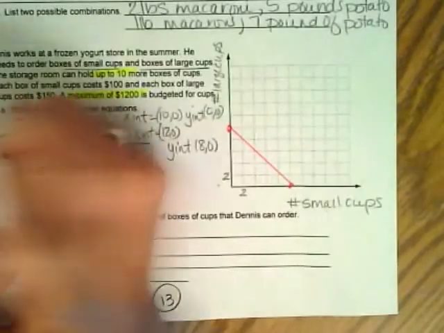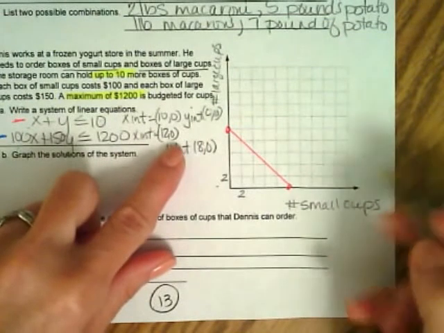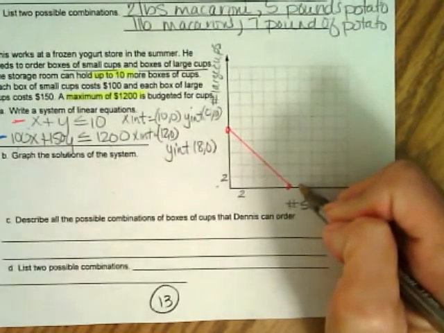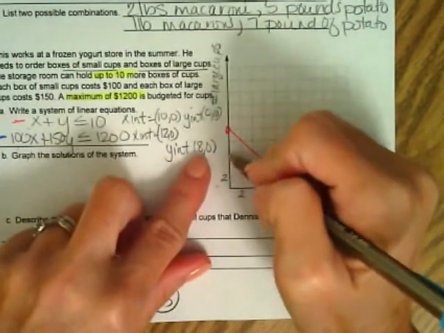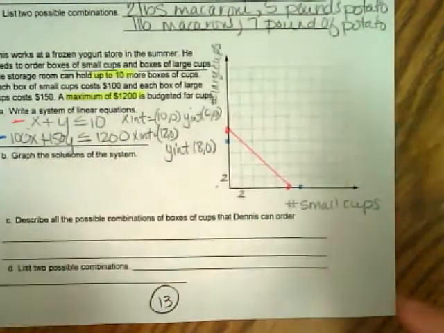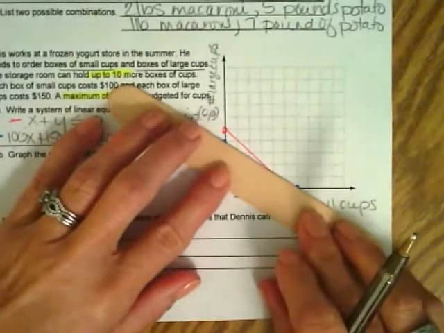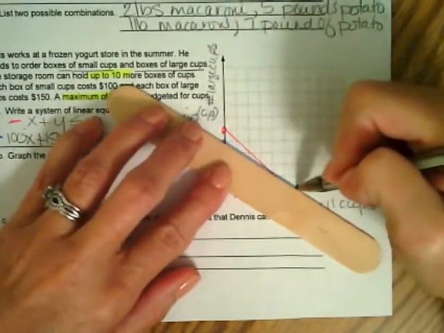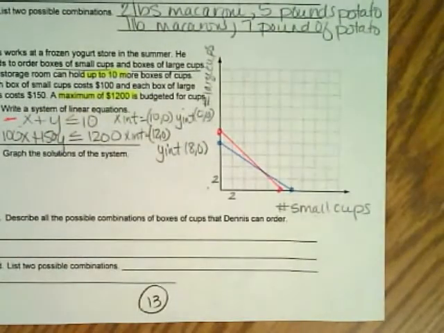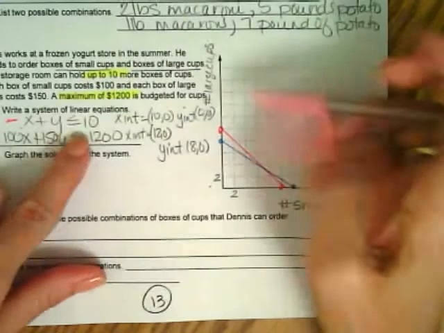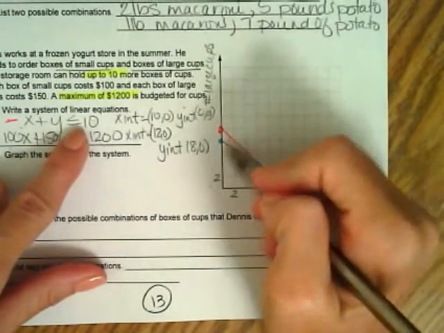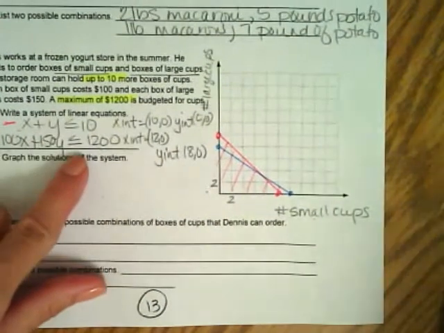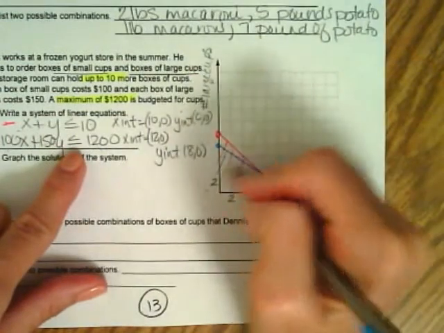Okay, then this one, my X-intercept is 12, that's 10, this is 12. And my Y-intercept is 8, 2, 4, 6, 8. So now when we shade, my pink line is less than, my blue line is less than.